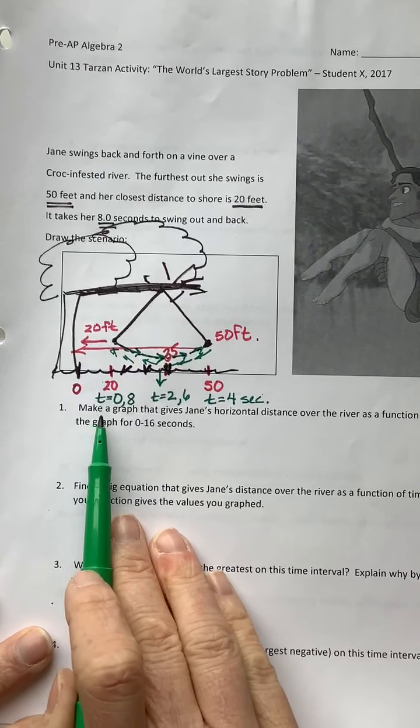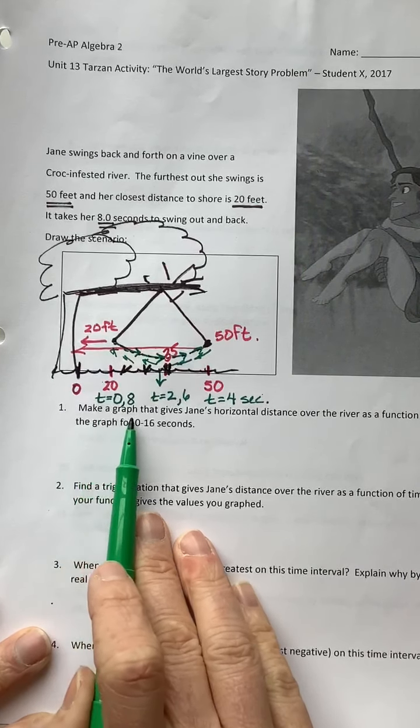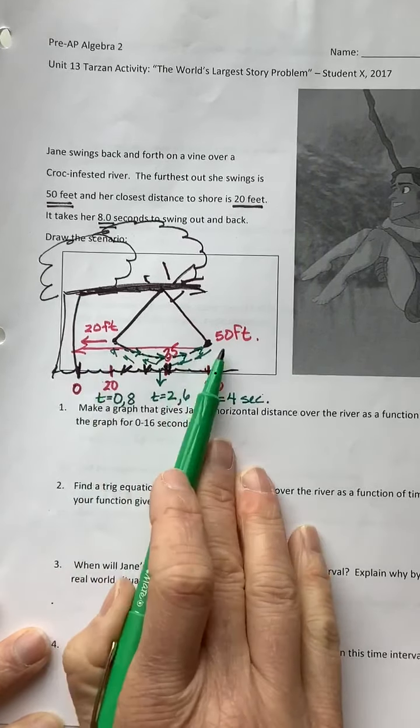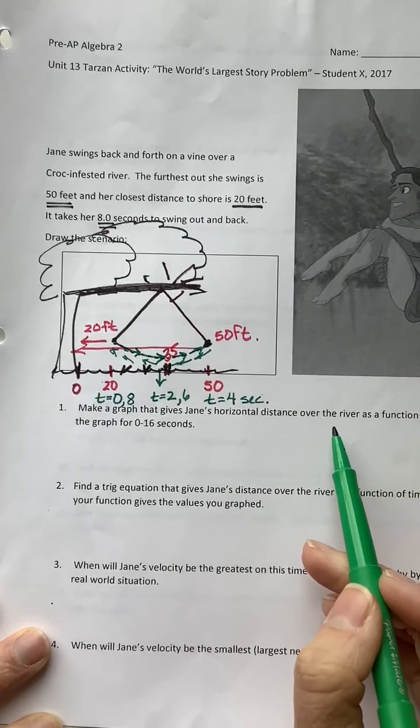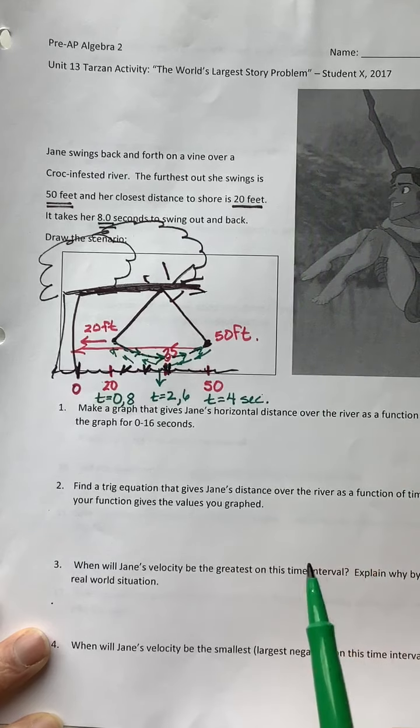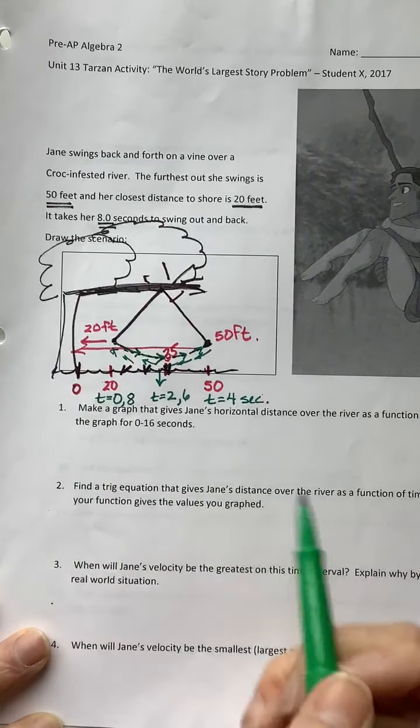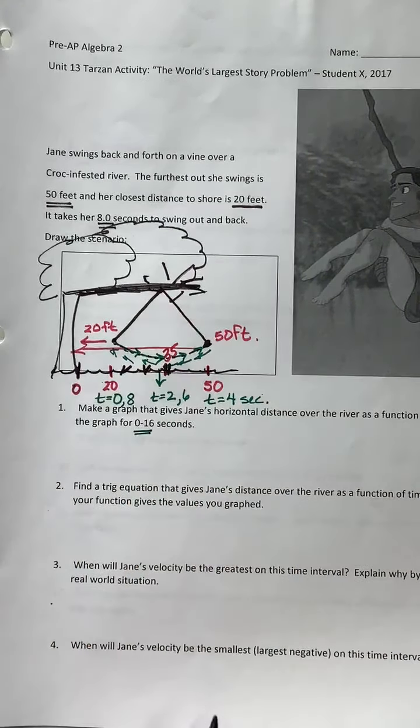All right, so the first thing we need to do is take this out of an application problem and turn it into a mathematical situation. So step 1 says make a graph that gives Jane's horizontal distance. All right, we already thought about that. As a function of time. Make the graph for 16 seconds. Okay, so it looks like she's going to do that twice.